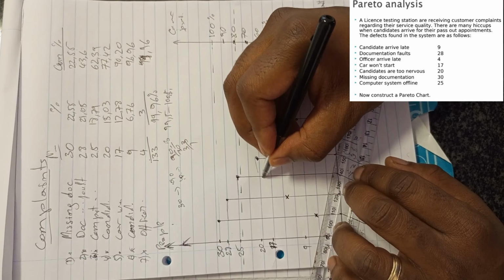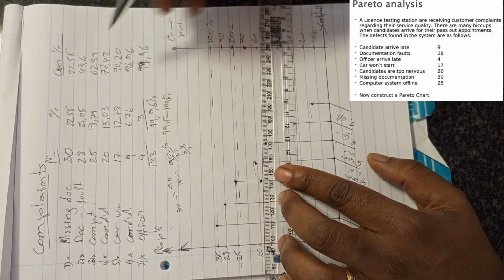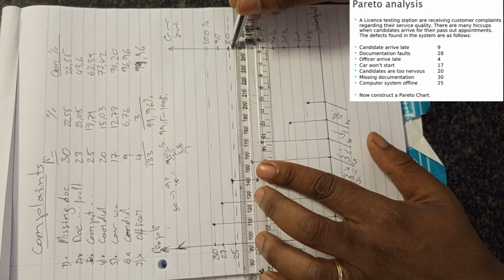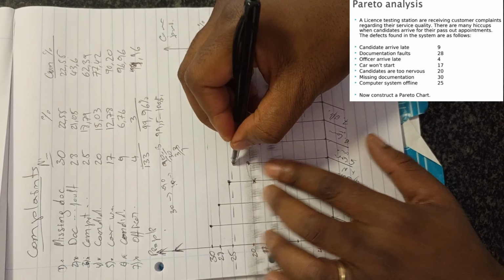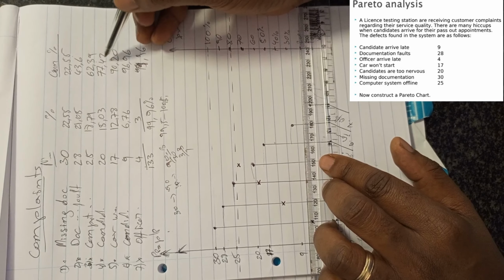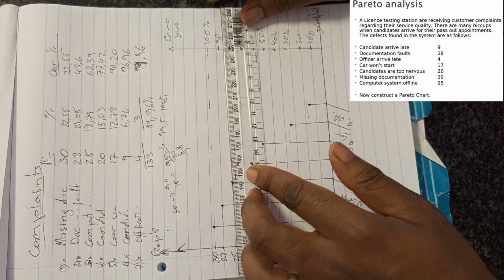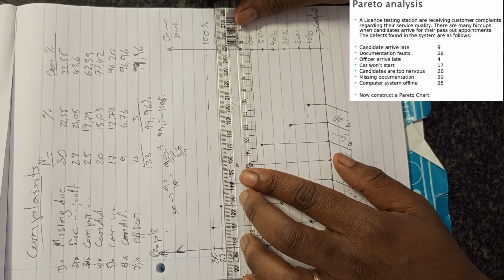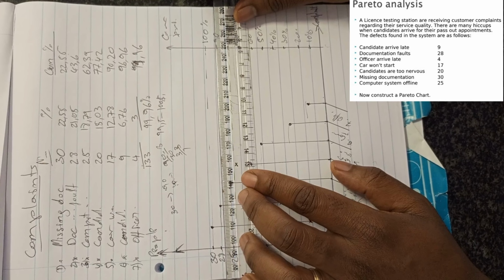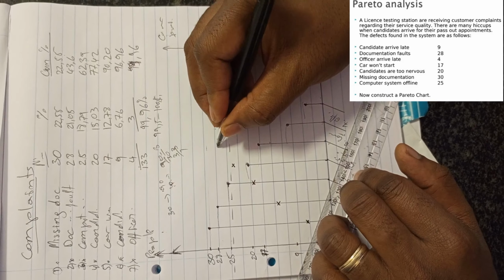So somewhere there. Okay. Now the fourth one, which is 77, should be somewhere here. Somewhere there. That's 77. The fifth one will be 90.2, will be somewhere here. So somewhere, no, this is the one.